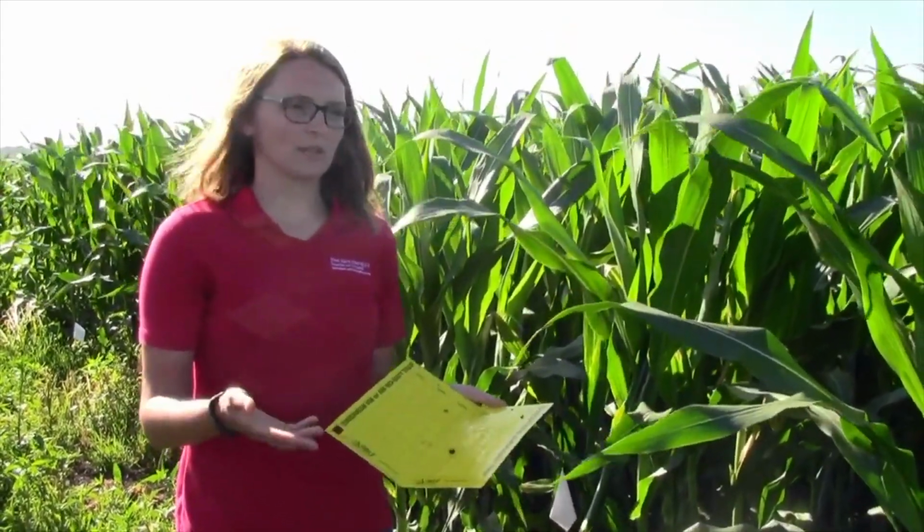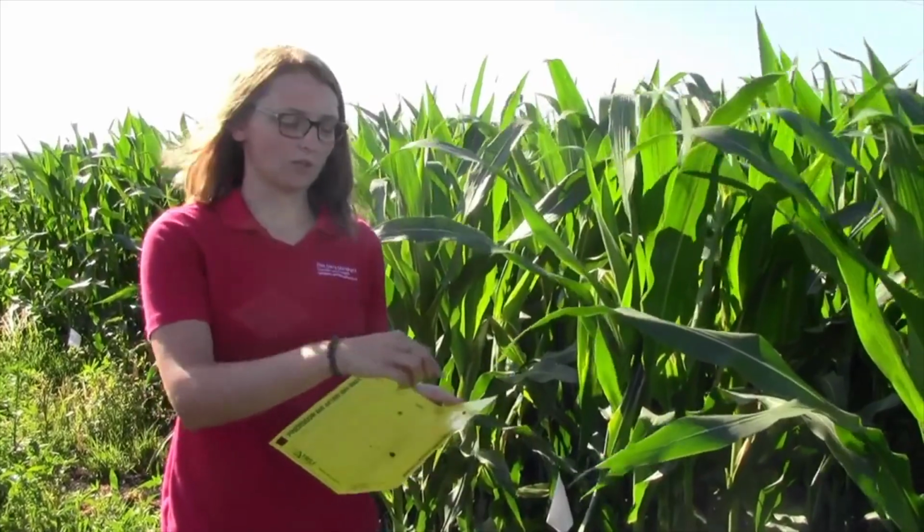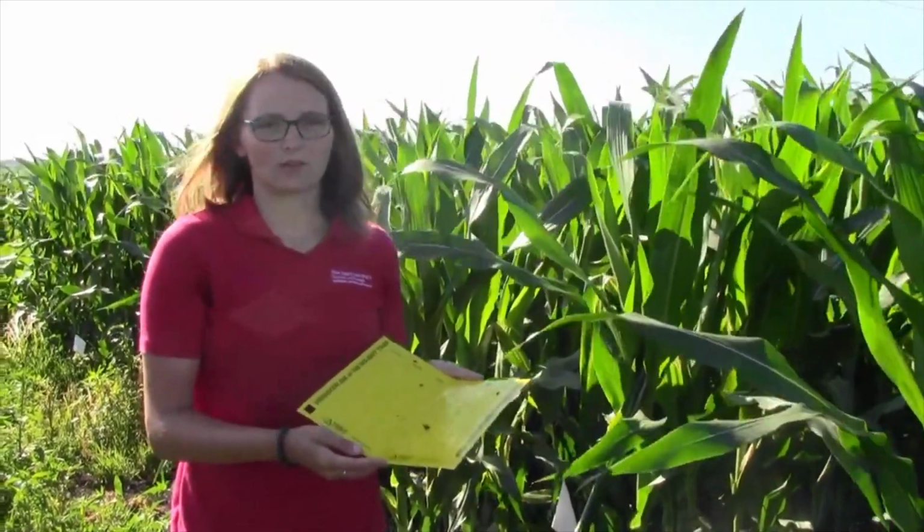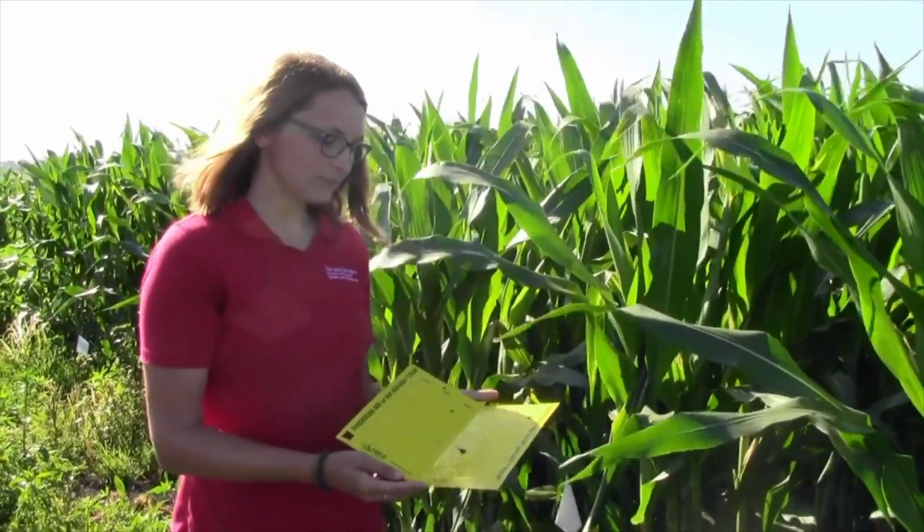So I often recommend taking these traps out of the field so that you can flip those beetles over and correctly identify them.